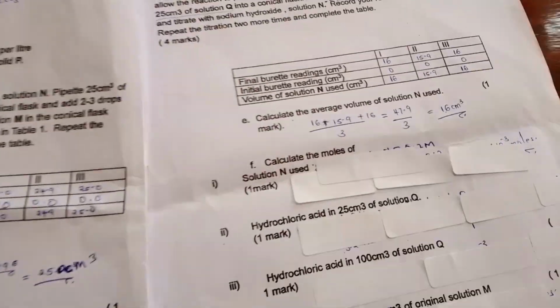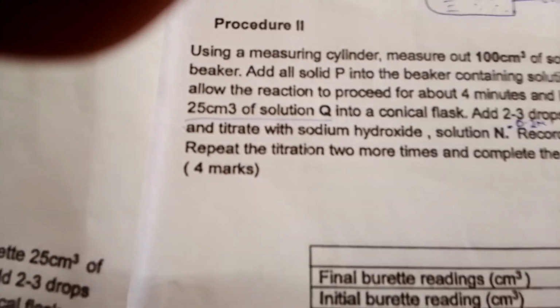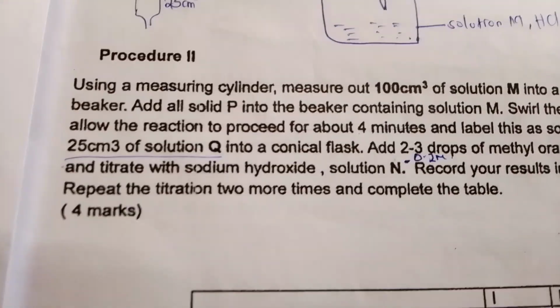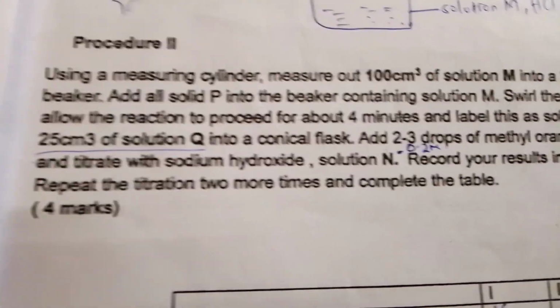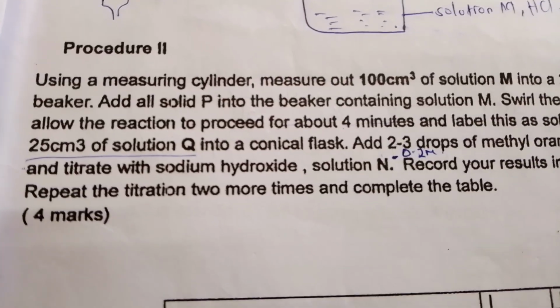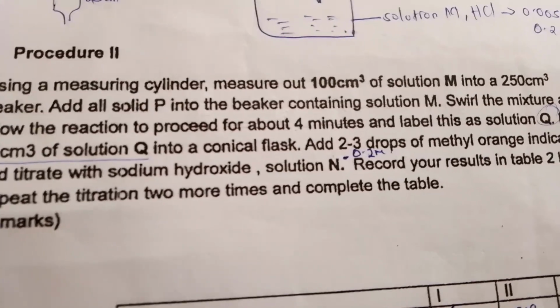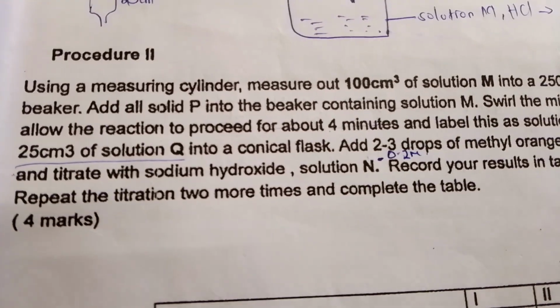Okay, so now we are going to procedure 2. It reads: using a measuring cylinder, measure out 100 cubic centimeters of solution M into a 250 cubic centimeter beaker.